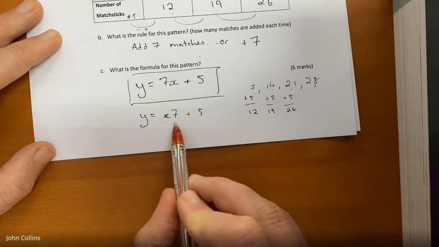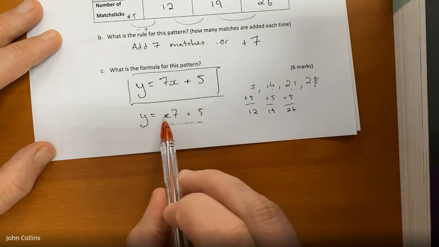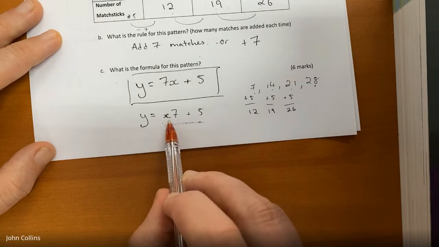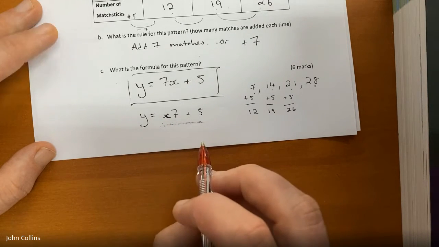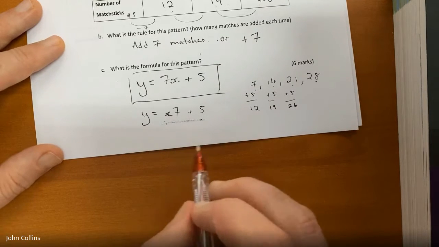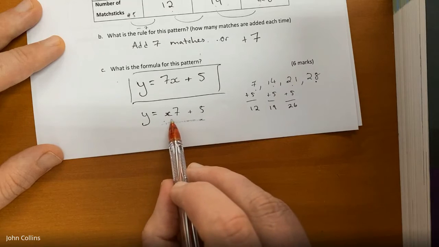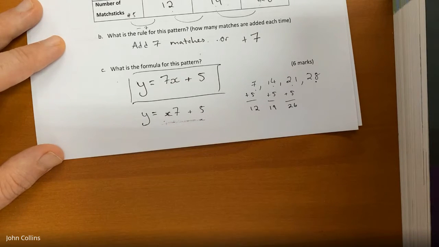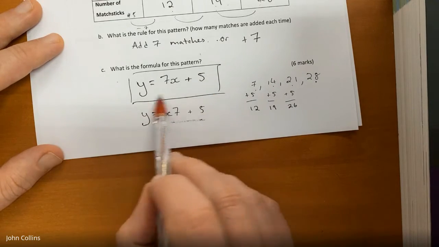Get out of this habit if you can, because it should always be number first. Technically it's right, but number first, then letter. You would get full marks for that. If you wrote out x times 7 plus 5, you get full marks for that, but really do try and get into the correct algebra habit here.